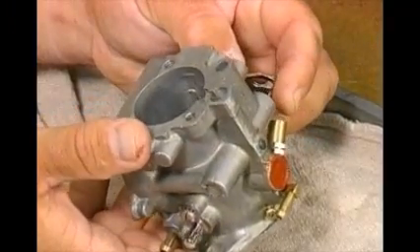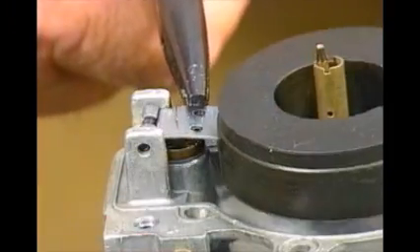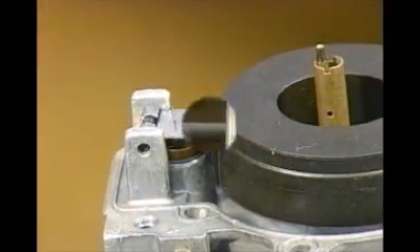Carburetor Theory of Operation and Servicing Procedures. The topics in this module apply to most carburetors that have been used on Evinrude and Johnson outboards.